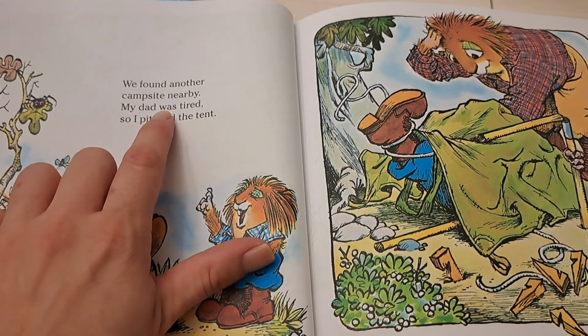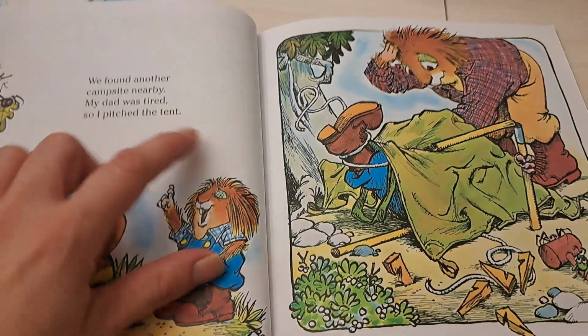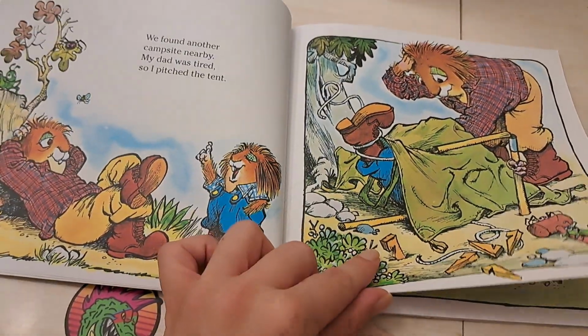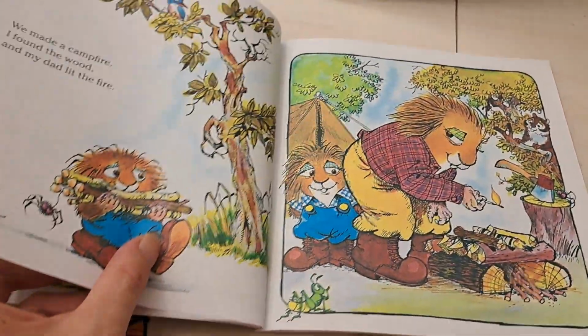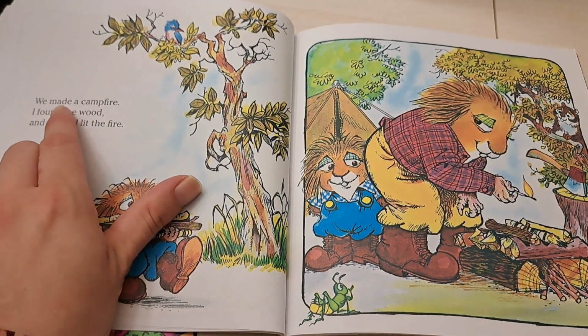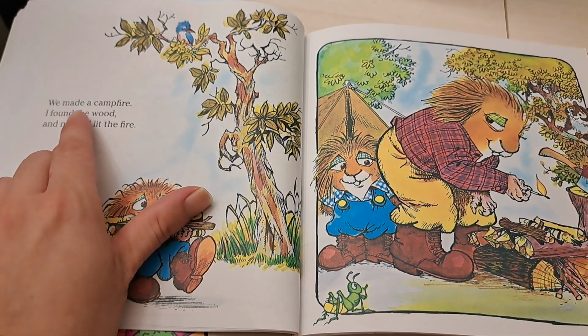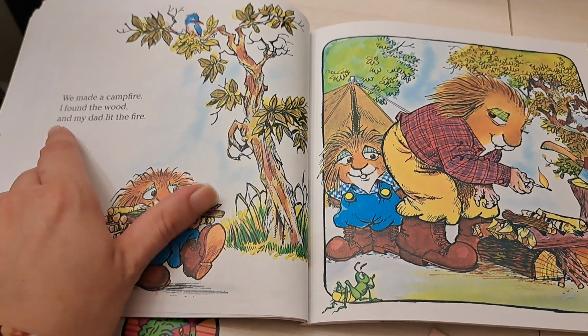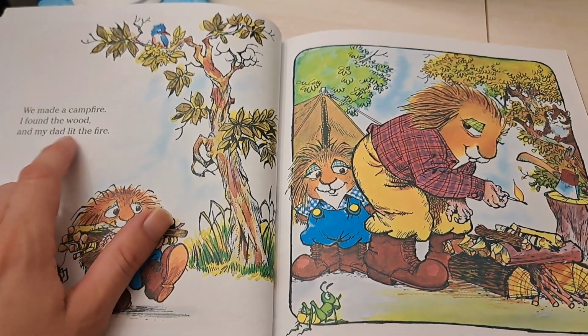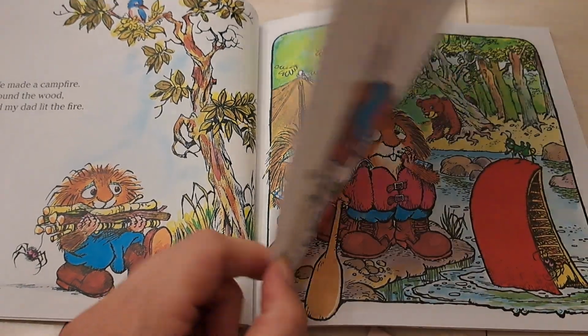My dad was tired, so I pitched the tent. Uh-oh. We made a campfire. I found the wood, and my dad lit the fire. Whoa, pretty fun, huh?